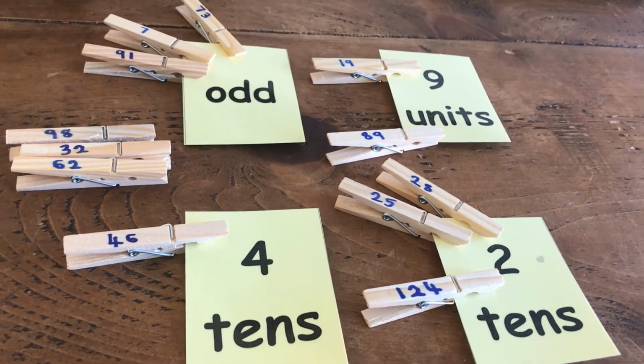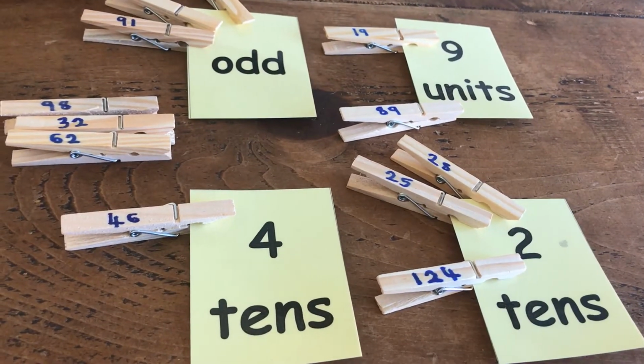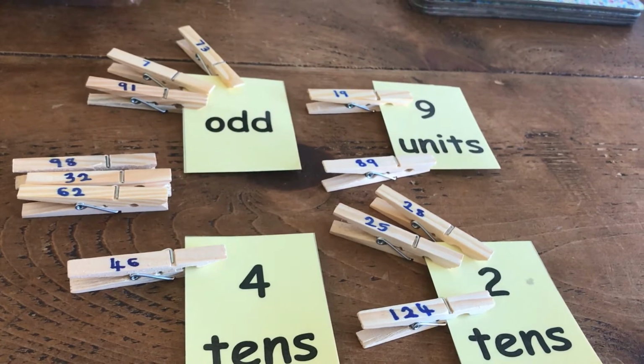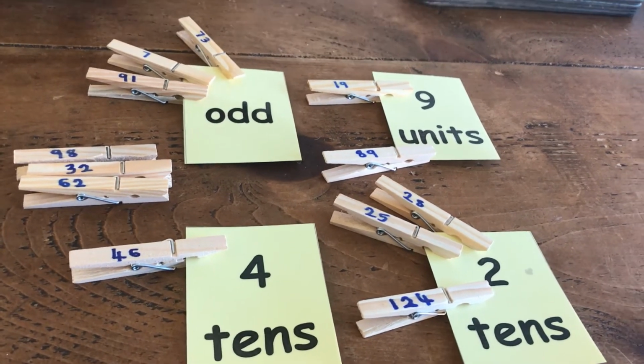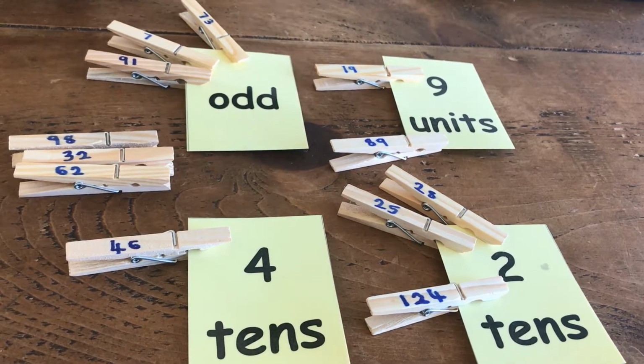Okay, you might have some numbers which could have also gone on the odd one, which you've put down here. Okay, how did you get on? Hopefully you agree with me and you got them all right. So well done. Now we're going to have a look at the questions now.